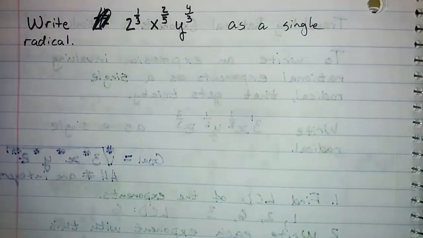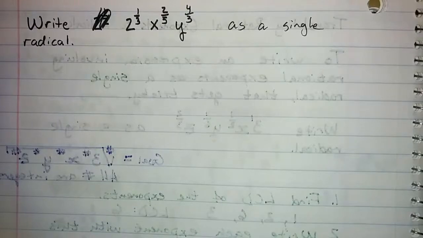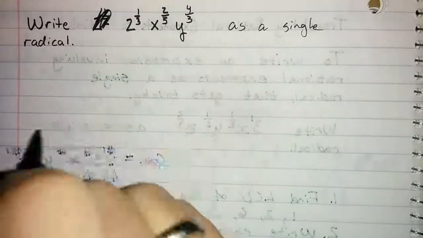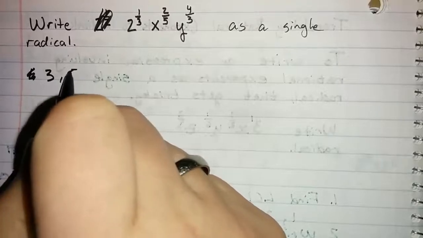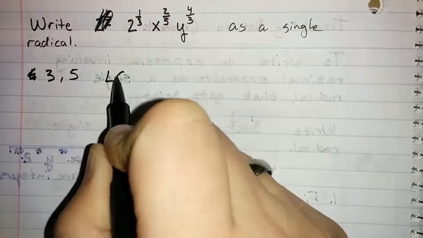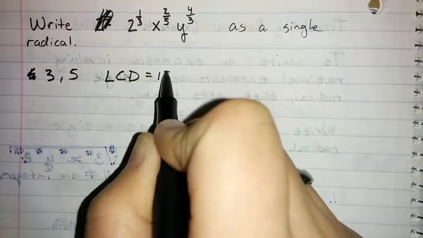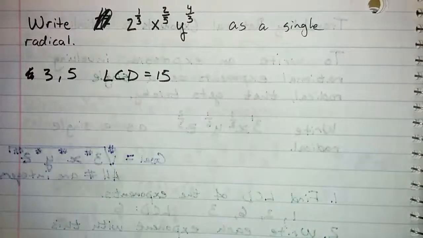Write the expression 2 to the 1/3, x to the 2/5, y to the 4/3 as a single radical. Pause the video and try this now. Alright, so I'm going to find my LCD. My denominators are 3 and 5. So my LCD must be 15. Right, 3 and 5 are primes.